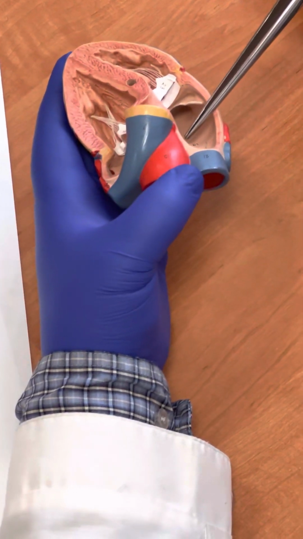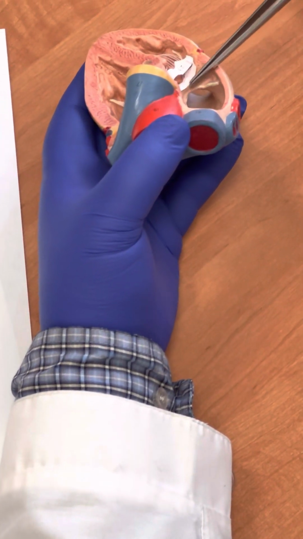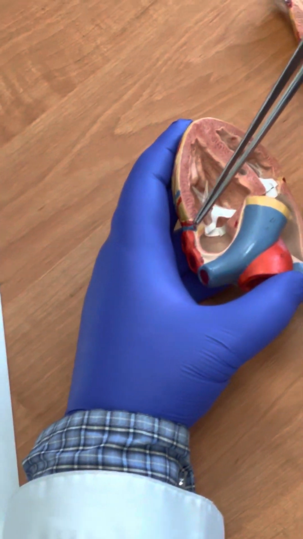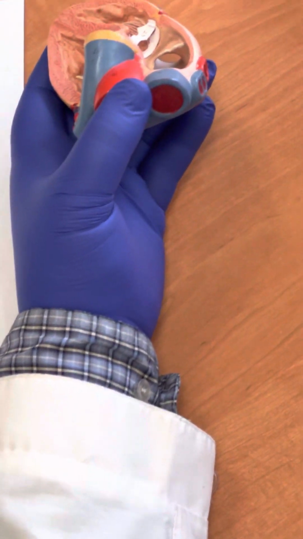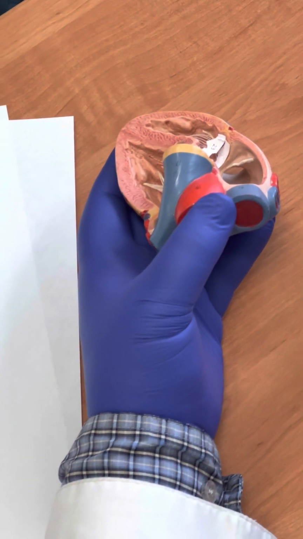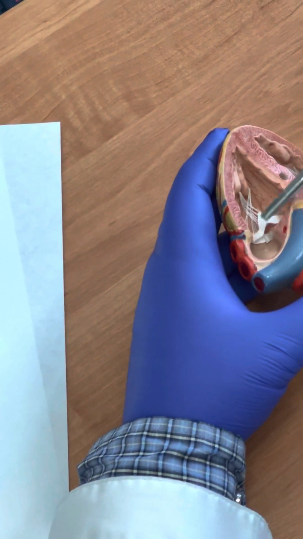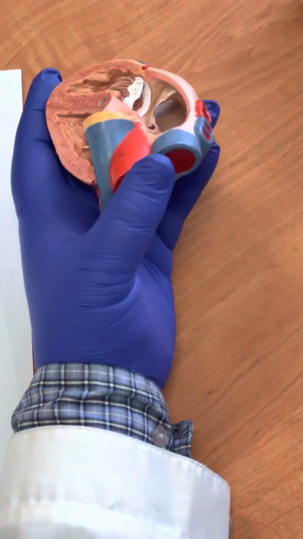Now, between the atriums and ventricles we have openings, right and left atrioventricular openings, and these openings are closed with the help of valves. On the right side, which valve? Tricuspid. And on the left? Bicuspid, or another name, the mitral valve.